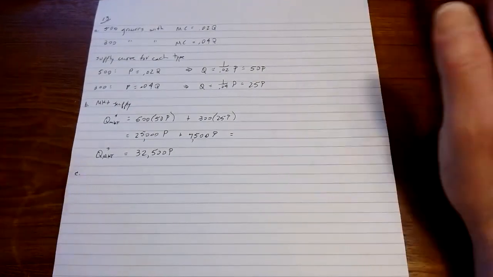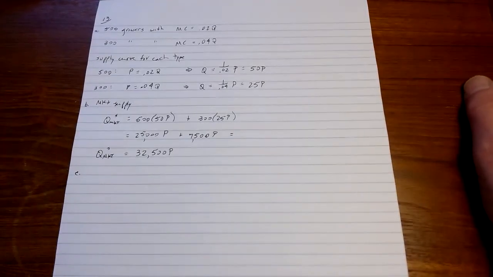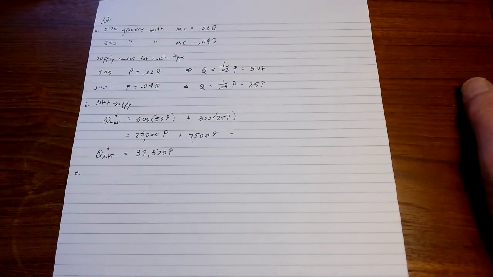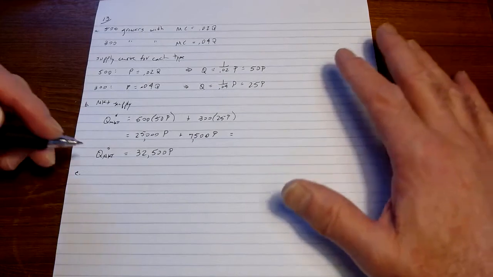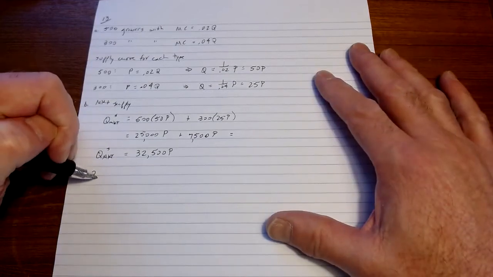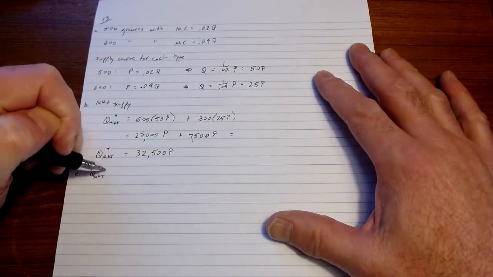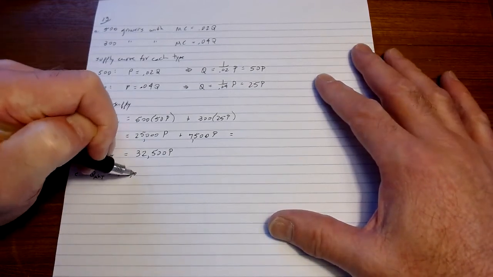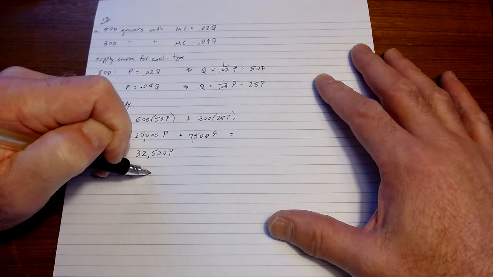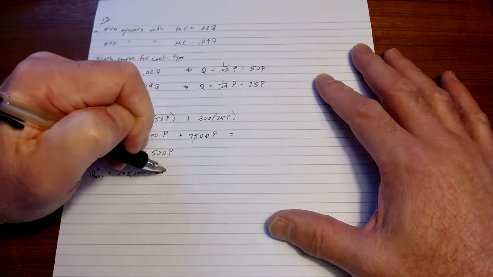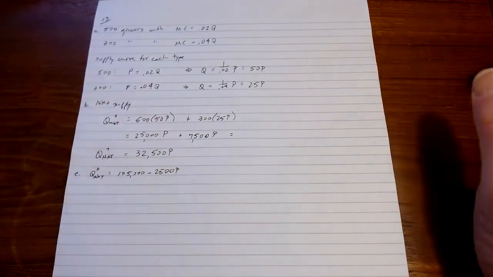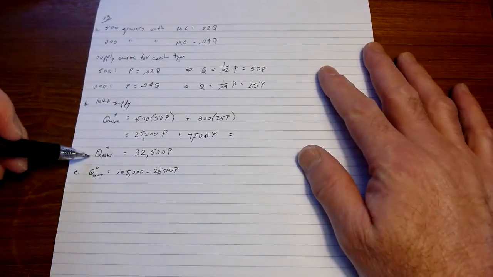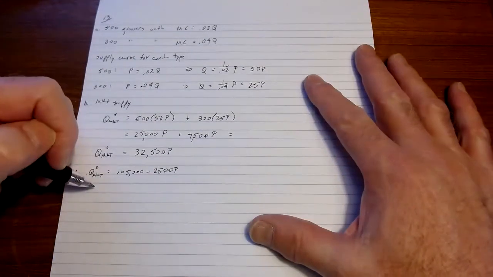Part C says, if the market demand for almonds is as given in the problem, what will be the equilibrium price and quantity? So the market demand as given in the problem is 105,000 minus 2,500P. So to find the equilibrium price and quantity, we'll just set the market supply and market demand equal to one another.